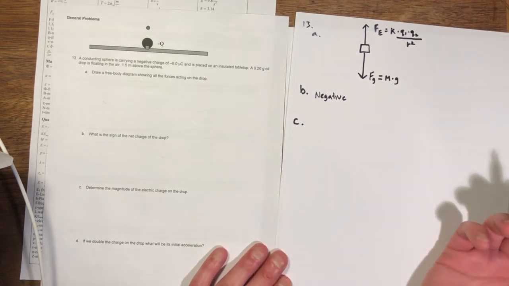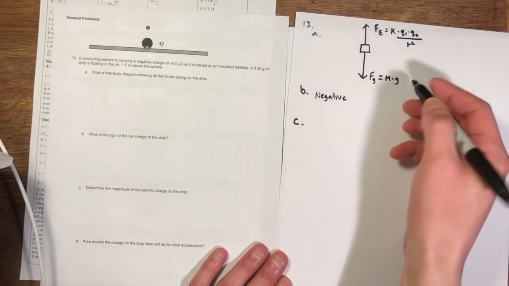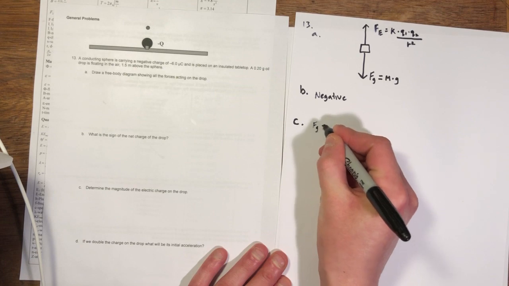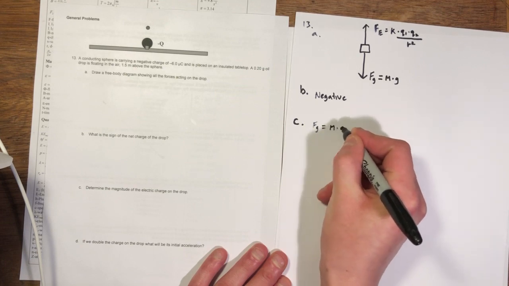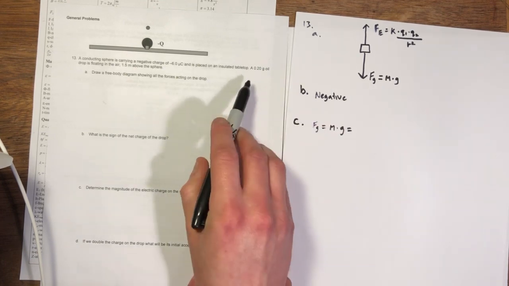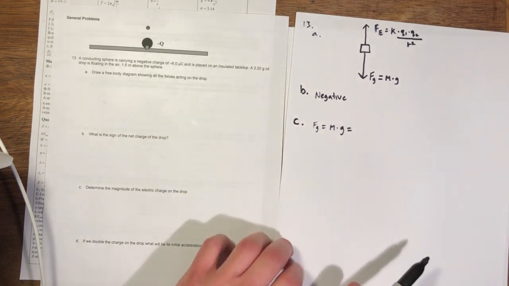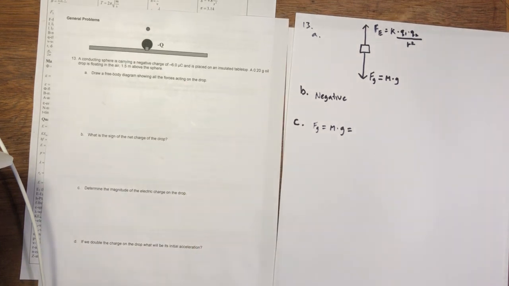So for this one, we can use this equation. Force gravity is equal to our mass times acceleration of gravity, and we know our oil drop is 0.2 grams. Remember, a kilogram is 1,000 grams.